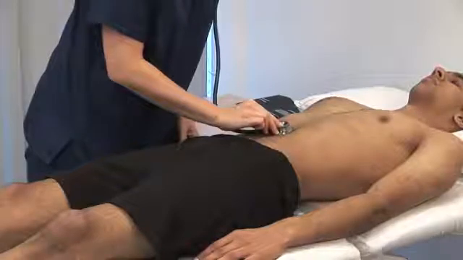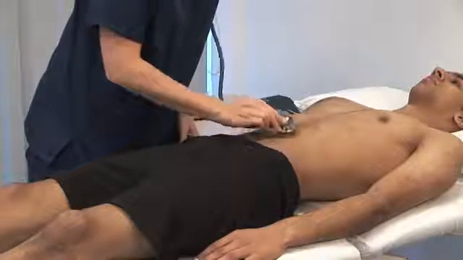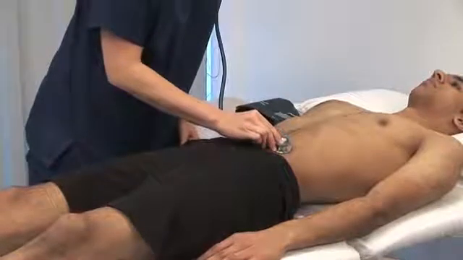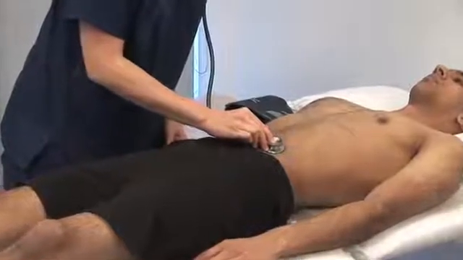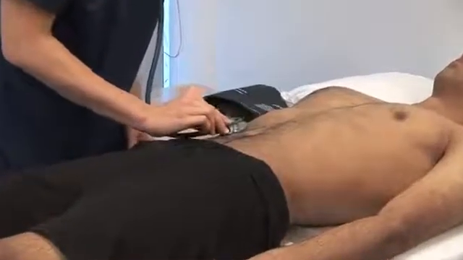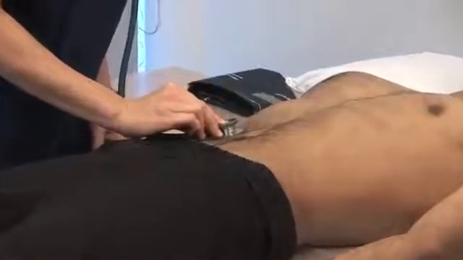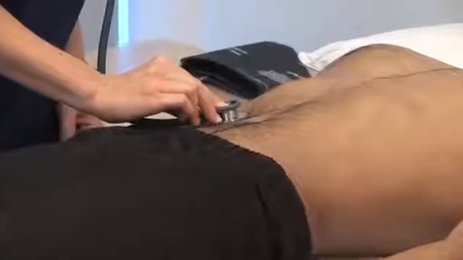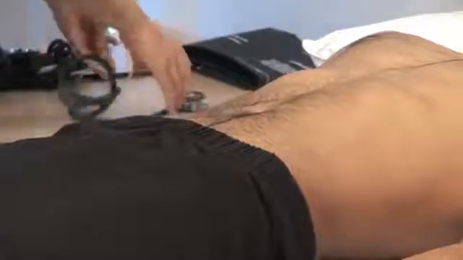Also listen for a bruit in the renal arteries bilaterally. You should also listen to the loins posteriorly. Renal artery stenosis is an important cause of hypertension. Renal artery bruits cannot be distinguished from those in adjacent vessels, such as the mesenteric arteries.